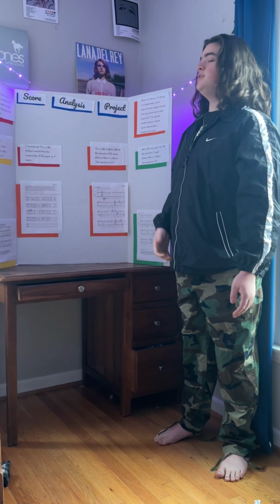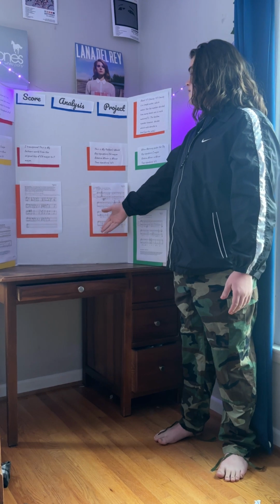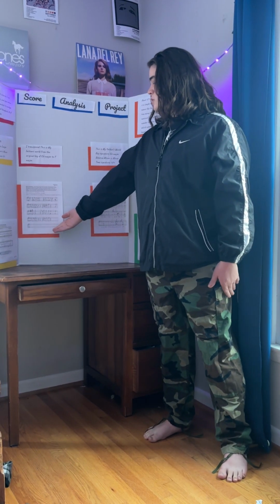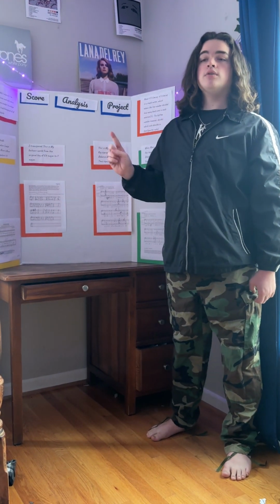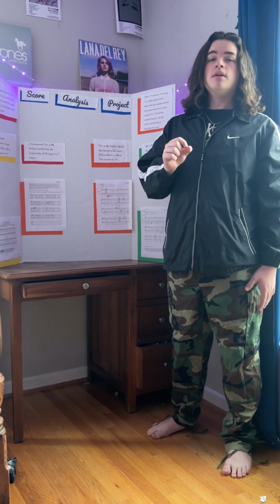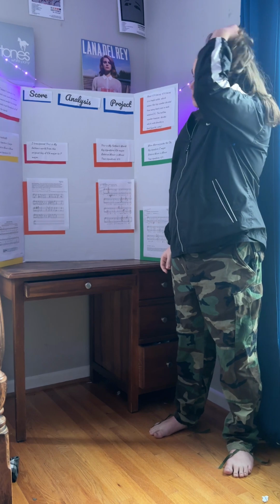Another thing that we had to do for the score analysis project was transpose a piece of music. So I transposed This Is My Father's World. This is the original one in the key of E flat major, and then this is the transposed score in F major, and it was only one whole step up, so it was pretty simple to transpose. You just had to move it up one step.